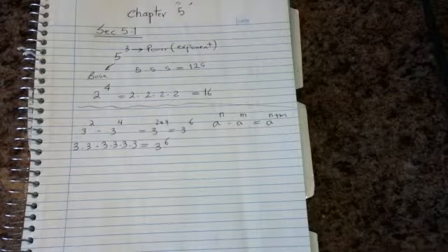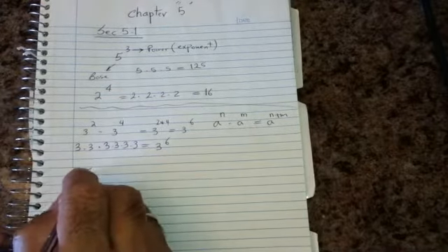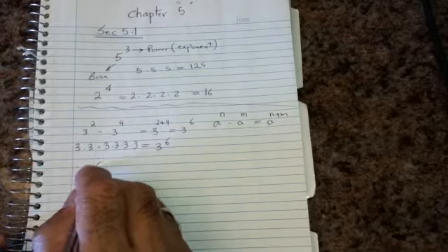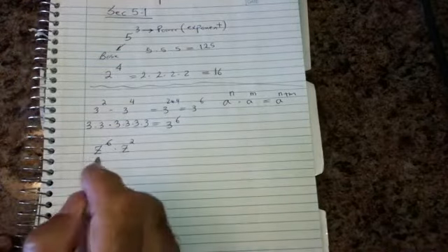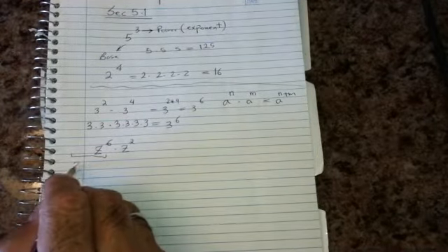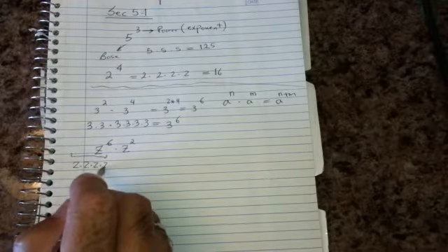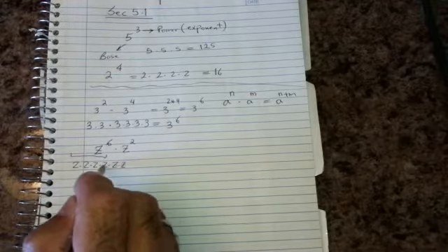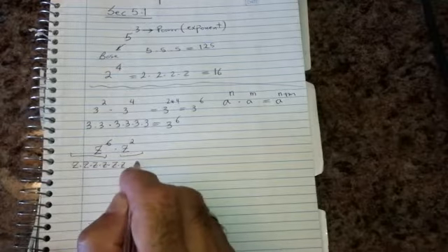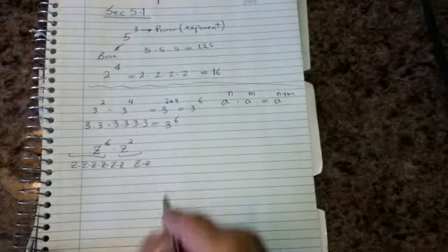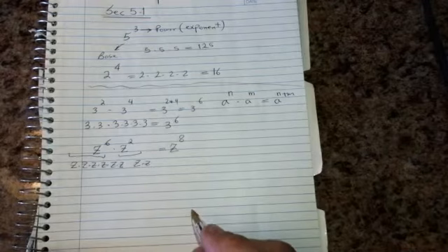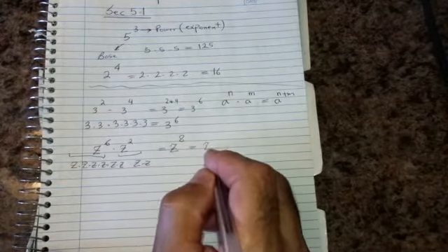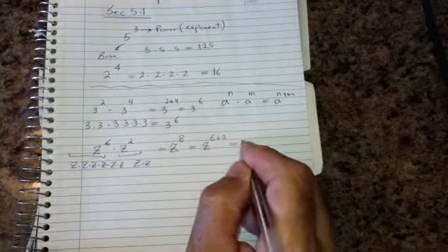So in that case, let's say you have z to the power of 6 times z to the power of 2. Again, the expansion of z to the power of 6 is just z multiplied by itself 6 times, and you have z squared, which is that, right? So we are taking z and multiplying by itself 8 times. Or according to the formula, it is z to the power of 6 plus 2, which is 8.